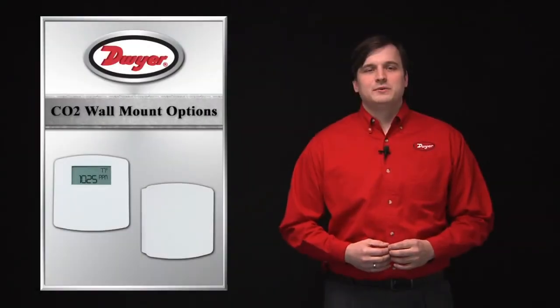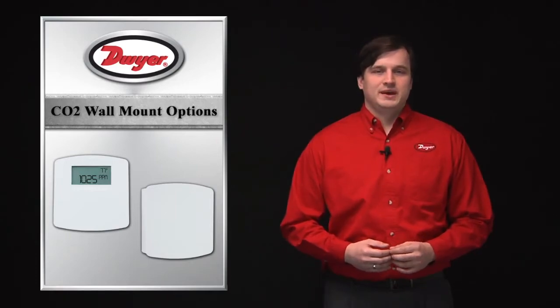Wall mount models can be ordered with an optional LCD display. This can be configured to show any combination of CO2, relative humidity, temperature, or temperature set point, depending on the product series. For duct mount models or wall mount models without a display, the accessory display tool model A-449 can be used to see what the device is reading without the need for a permanent display.